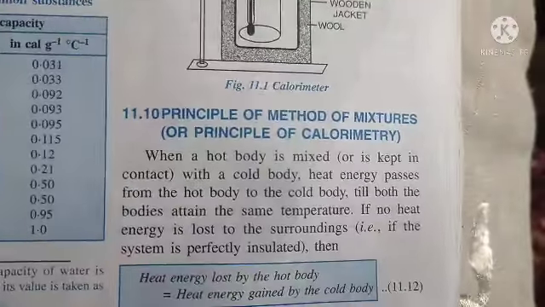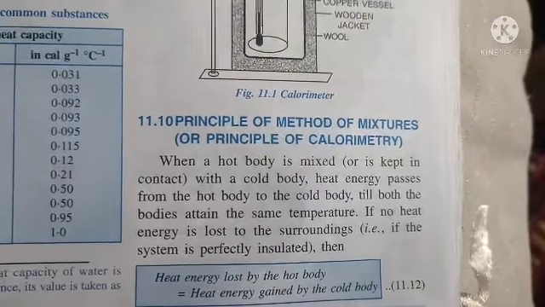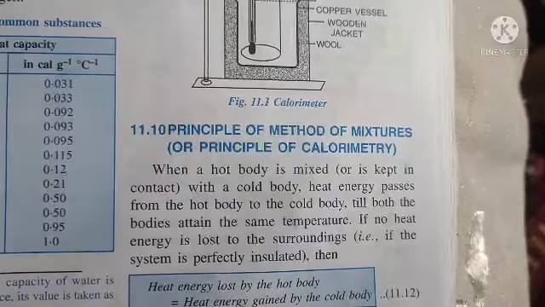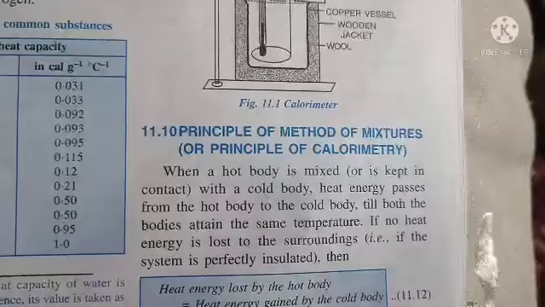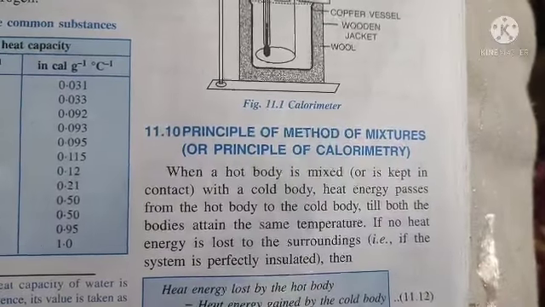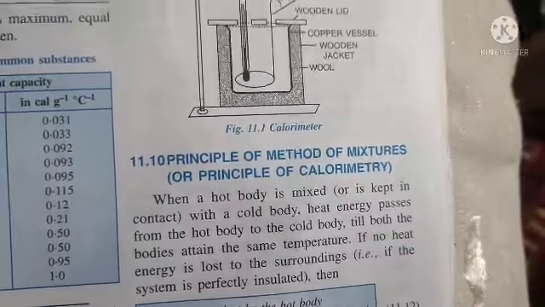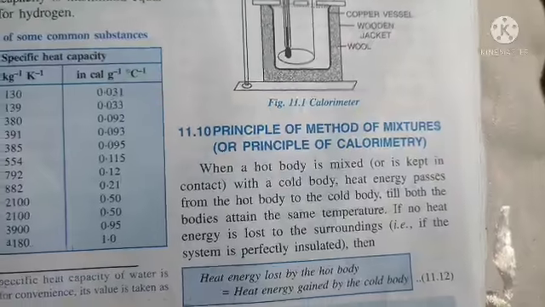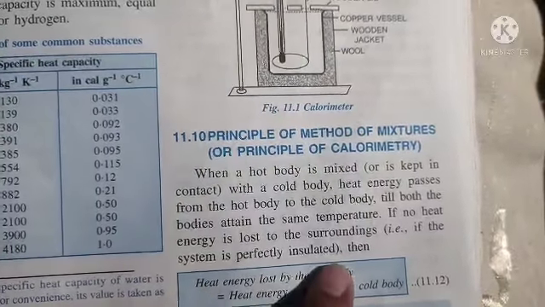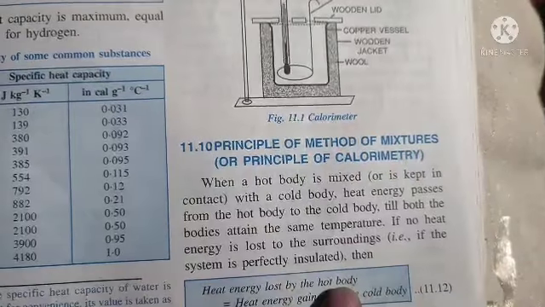Principle of method of mixture, or principle of calorimetry. What does it mean? It means suppose we have a hot body and we keep this hot body in contact with a cold body, then we know that heat will flow from the hot body to the cold body. Suppose these two bodies are kept in such a way that there is no heat loss to the surrounding, then according to the principle of calorimetry, the heat energy lost by the hot body should be equal to the heat energy gained by the cold body. So this is the principle of calorimetry.